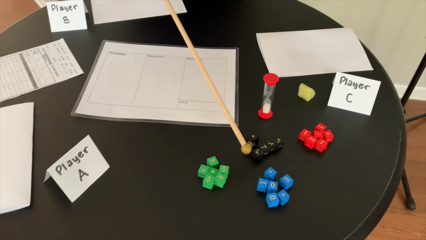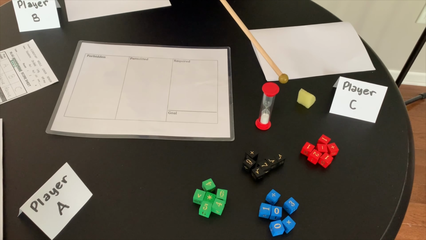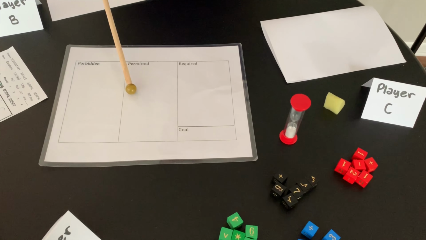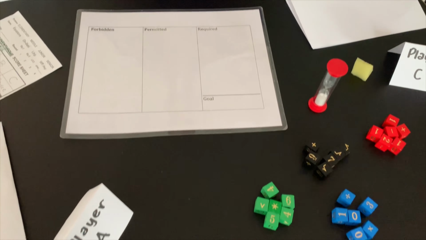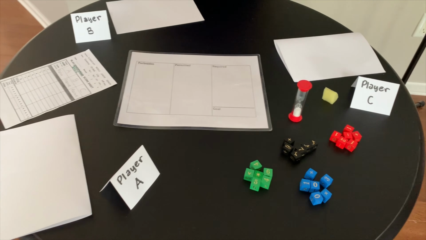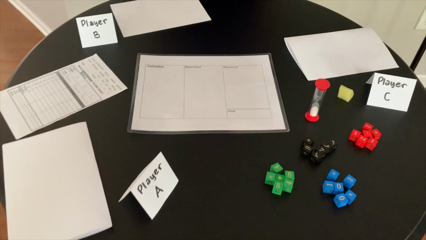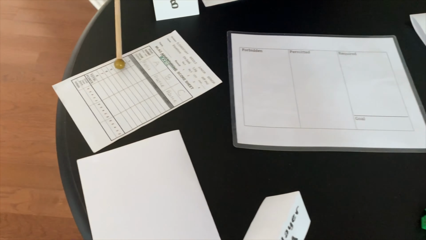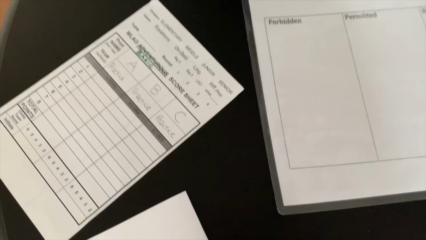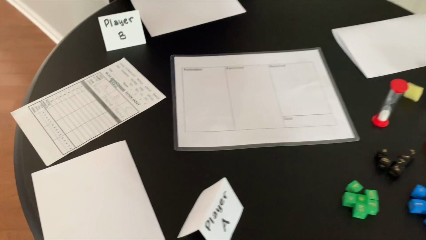Before you begin, make sure your game set has 6 red cubes, 6 black cubes, 6 green cubes, 6 blue cubes, a timer, a flub cube, and a game mat. Additionally, you'll also want to have a piece of paper, a pencil or pen, and a score sheet if you're going to keep score. This is what one of them looks like.